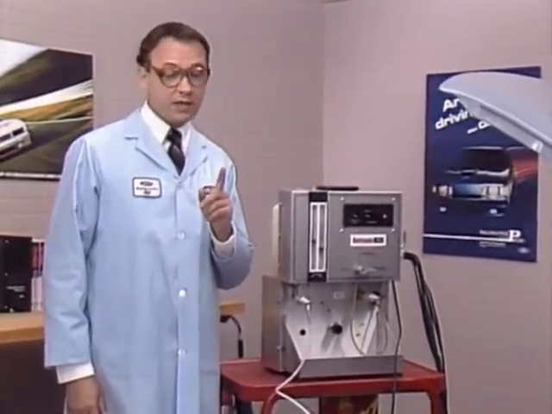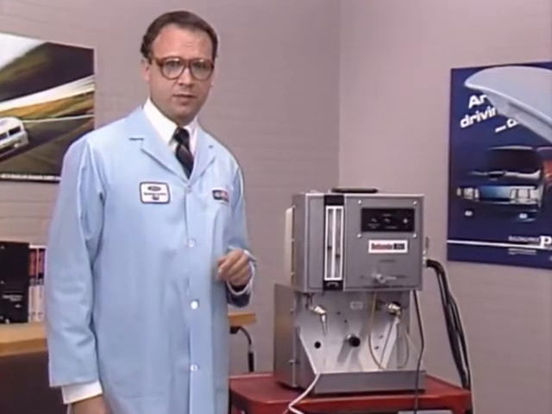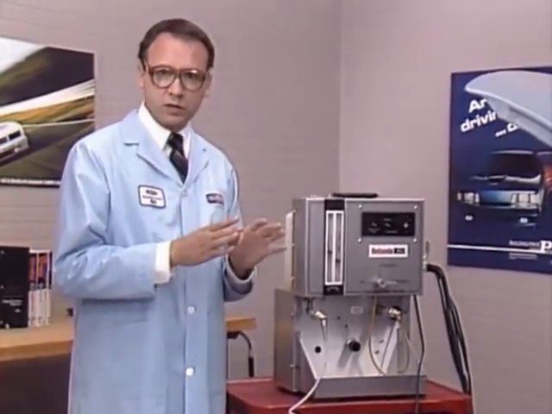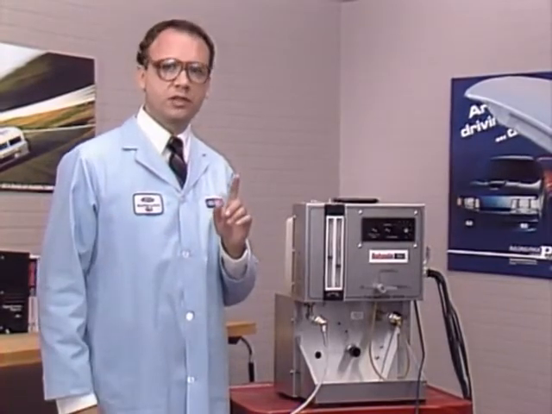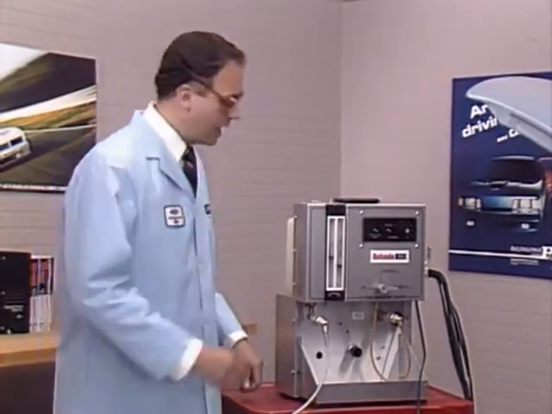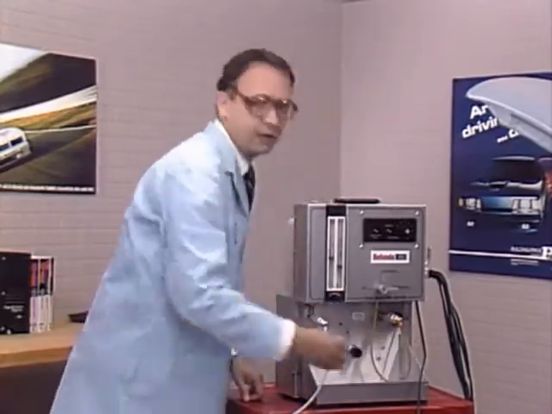When you do disconnect the tester cleaner, though, remember this. Before you disconnect the fuel supply hose or the return plug, release fuel pressure by turning the tester cleaner manual shutoff valve on, like that.